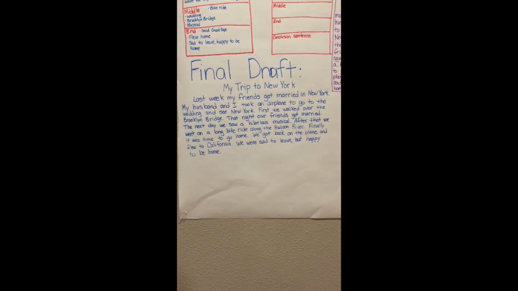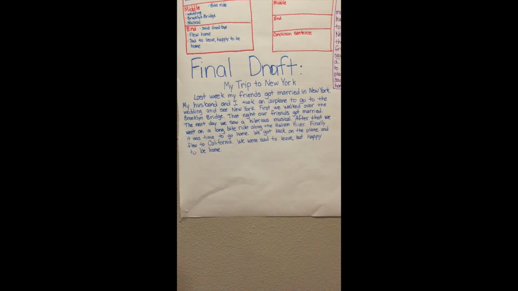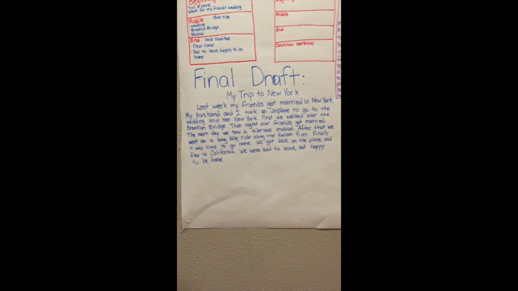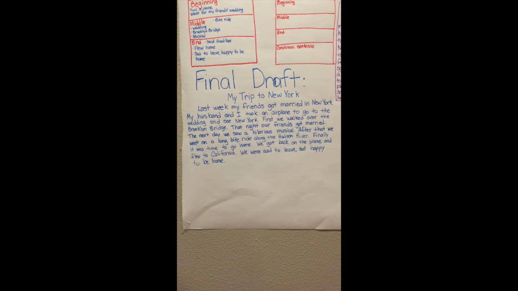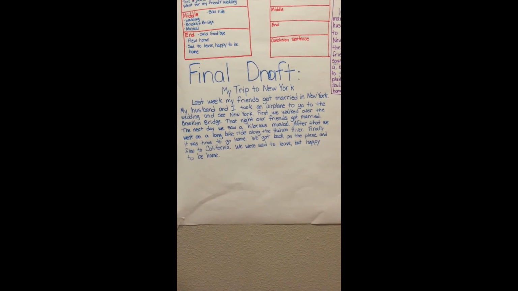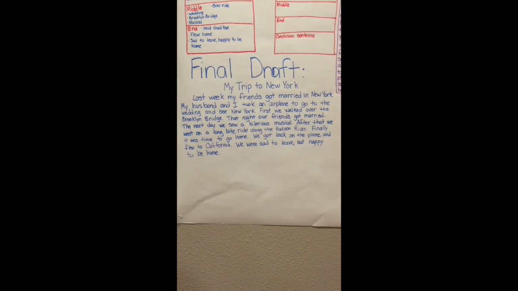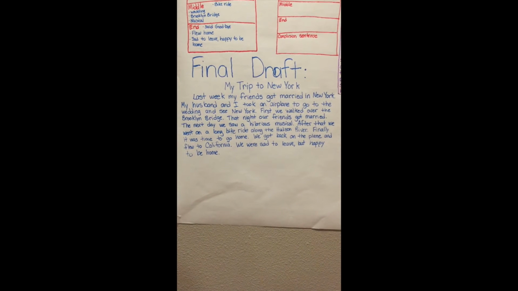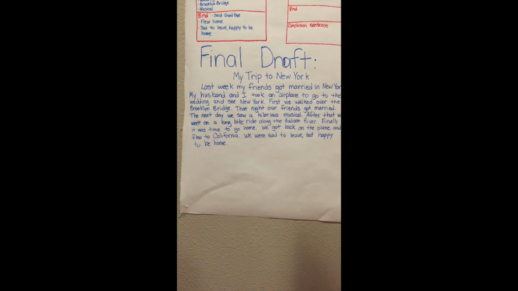So here's my final draft, and you'll notice that all of the changes that needed to be made, the changes that I found during the revising process, or my partner or my teacher, they've all been made, and everything is in my nicest printing, and it's ready for the fifth and the final step.